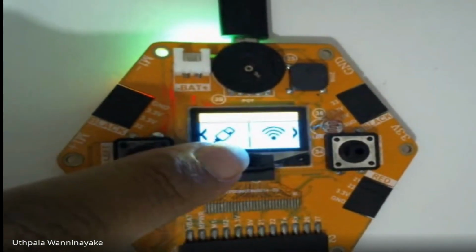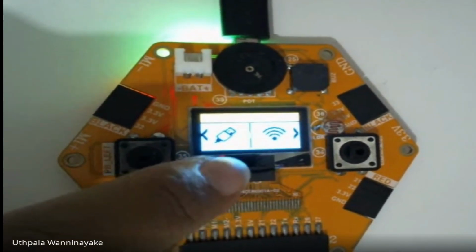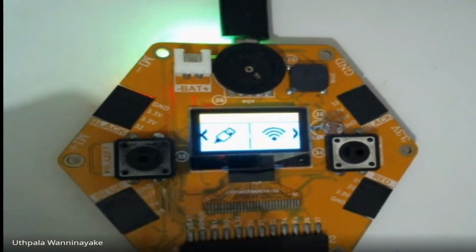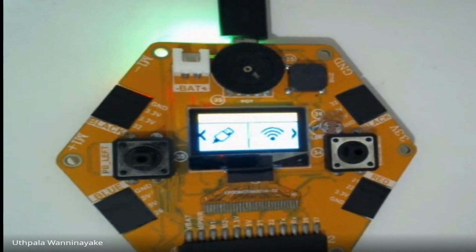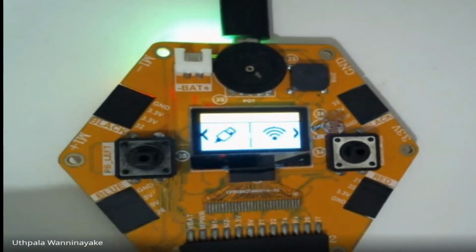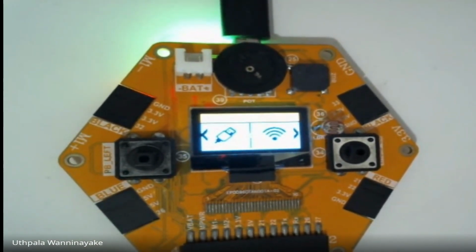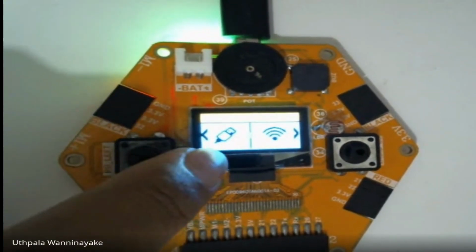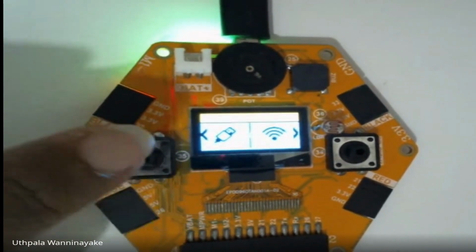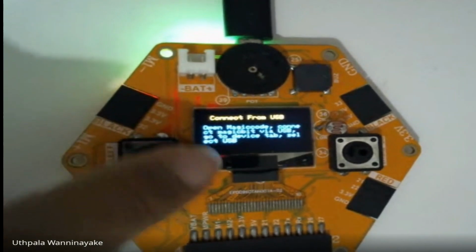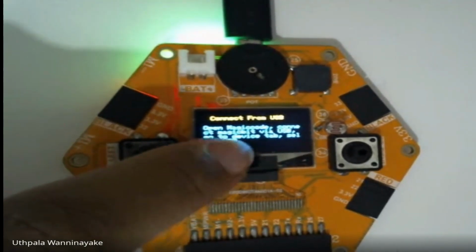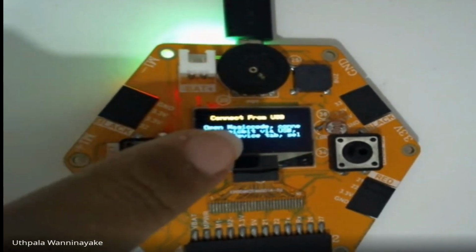Then it will open up the Magicbit and ask whether we are going to make the connection between the Magicbit and the platform via Wi-Fi or USB. We are going to make it via USB. As the USB symbol is on the left side, you have to press the left side push button. Then it will give us a message: go to the Magic Code platform and make the connection.